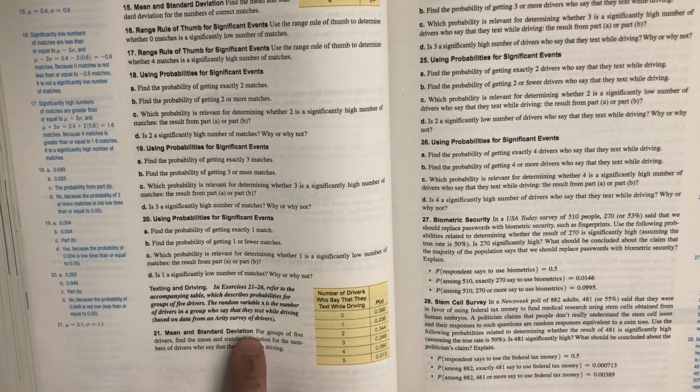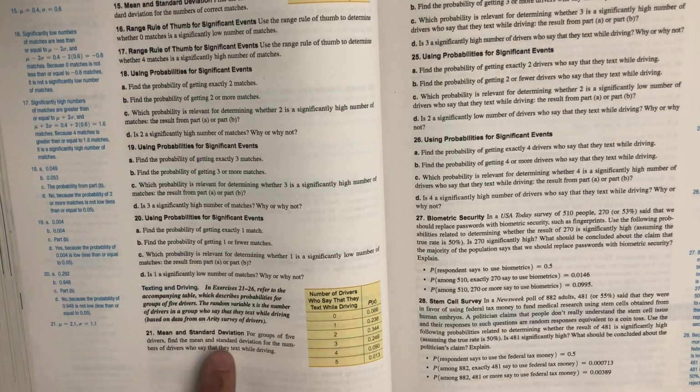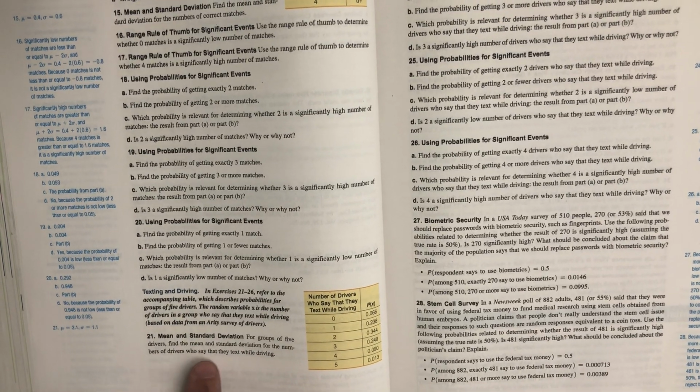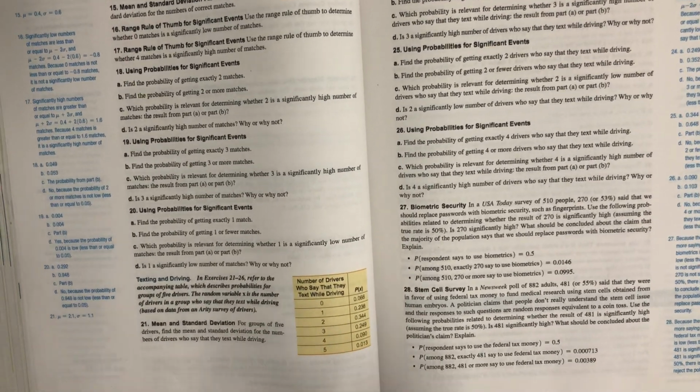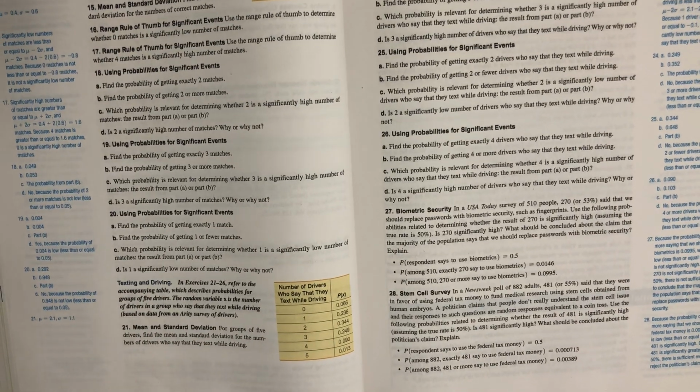Mean and standard deviation. For groups of 5 drivers, find the mean and standard deviation for the numbers of drivers who say they text while driving. We're also going to identify any significant values.